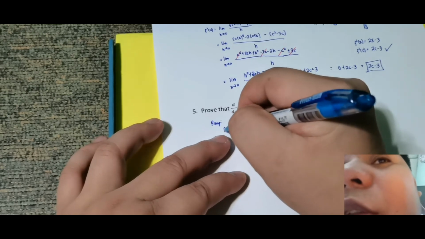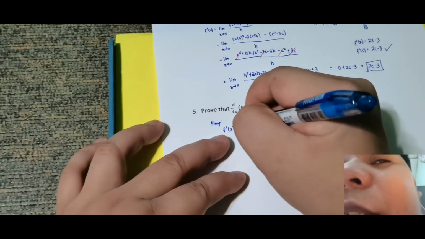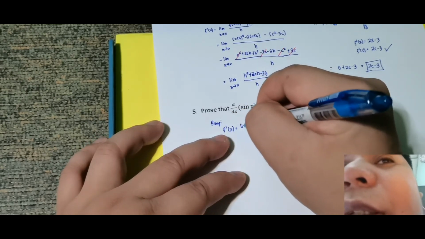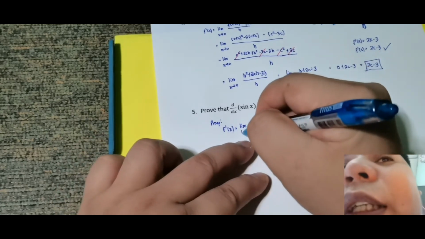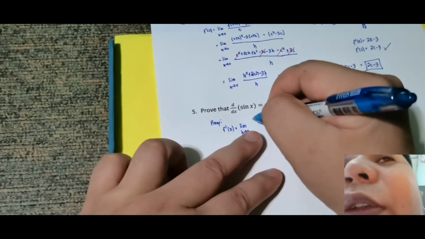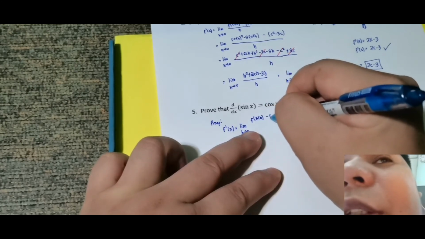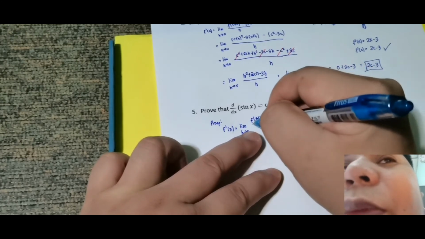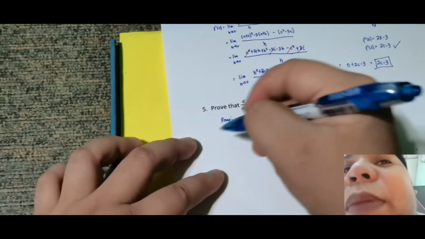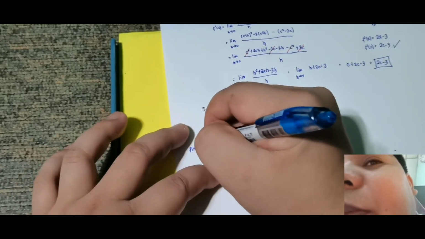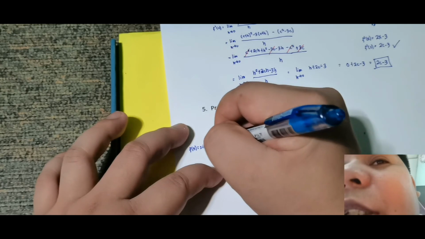So we need to show that f prime of x, so this is limit as h approaches 0 ng f of x plus h minus f of x over h. Note ano yung function? Ang function natin f of x is equal to sine x.